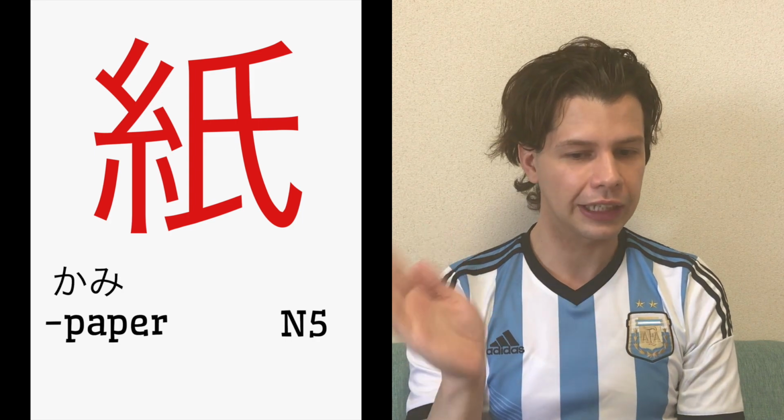The next one we'll look at is for your level 5, kami. Paper, not God. That's a different kanji. Same pronunciation. And kami for paper. Again, it has the thread. Once you break down all of these kanji, you can see that you're basically halfway finished. You just have to memorize the other part. It makes it a lot easier when you break it down piece by piece.